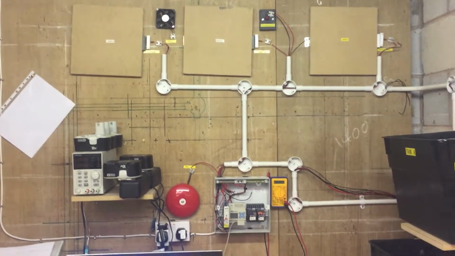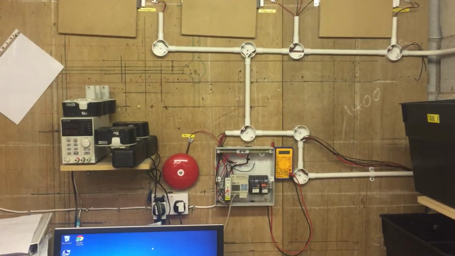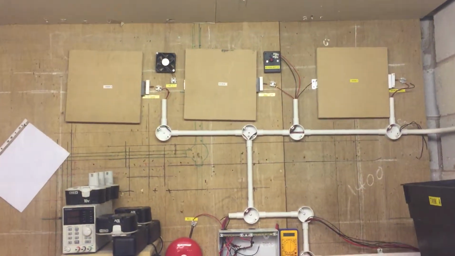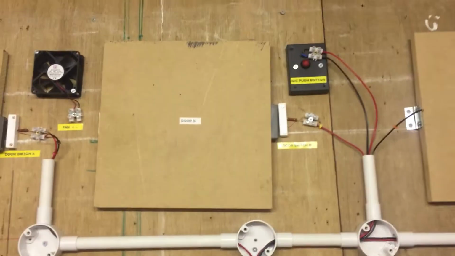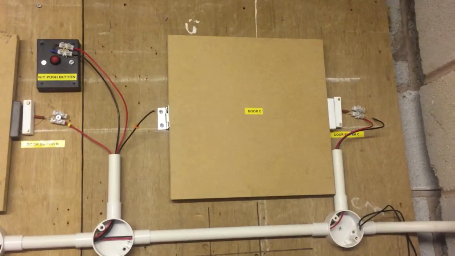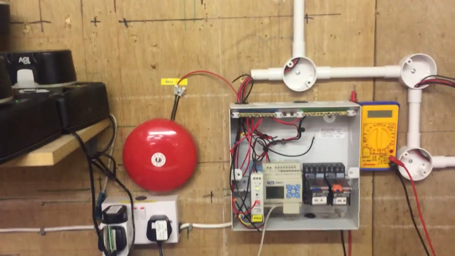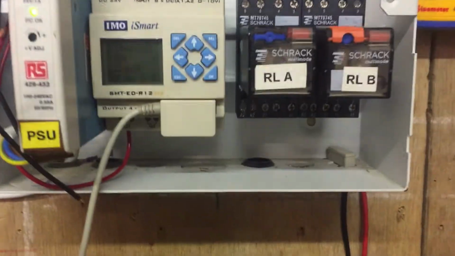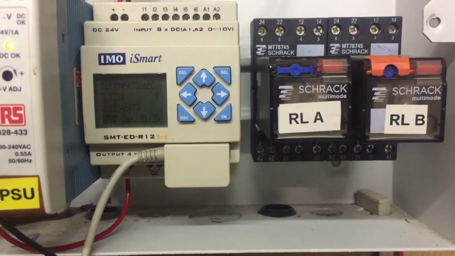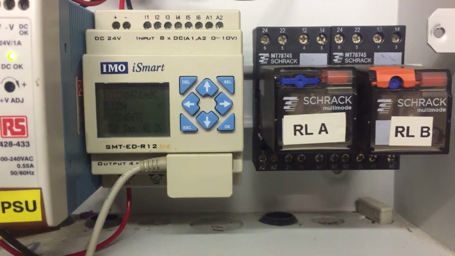This is a tutorial video on how to program a basic PLC using 3 inputs, in this case door switch A, door switch B and door switch C, which will link to one output, which in this case is an alarm bell. The PLC we're using in this case is an IMO iSmart SMT ED R12.